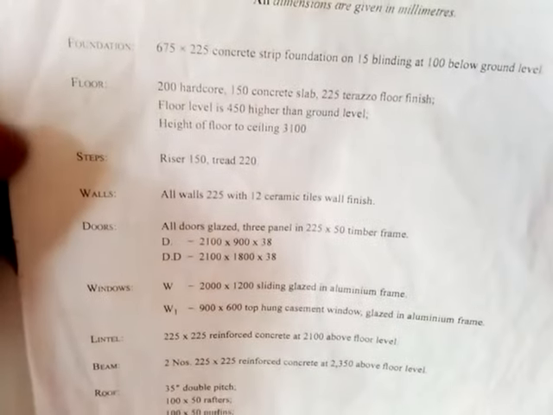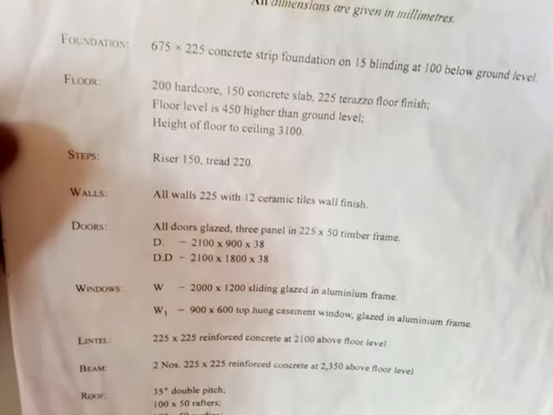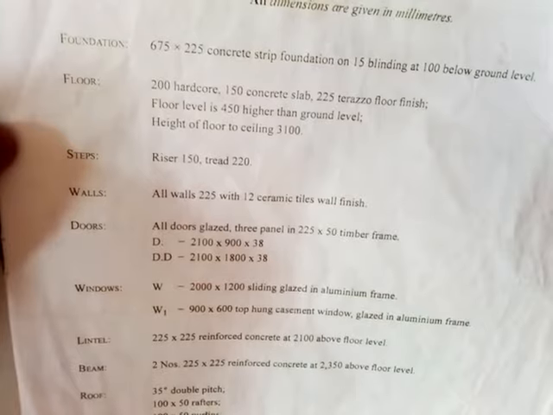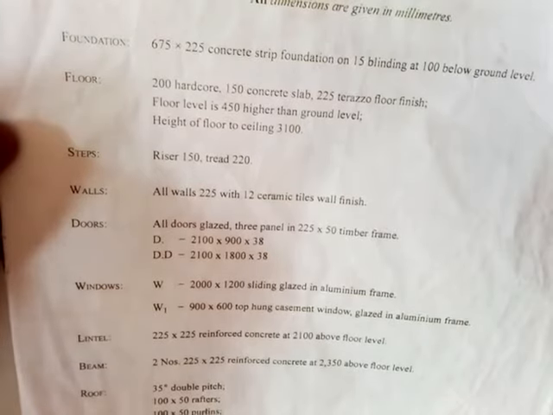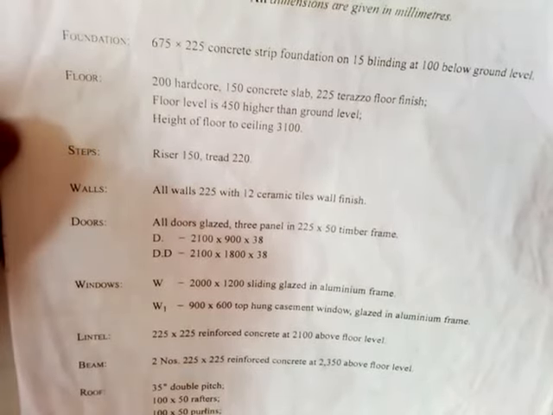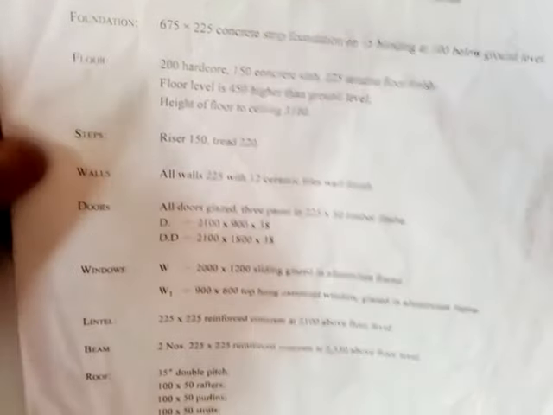The second item is floor. 200 hardcore, 150 concrete slab, 225 terrazzo floor finish. Floor level is 450 higher than ground level. Height of floor to ceiling 3,100.